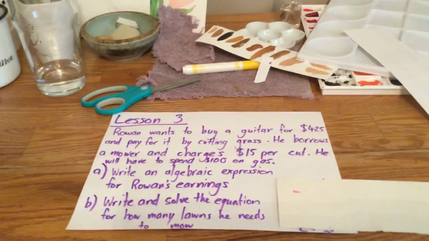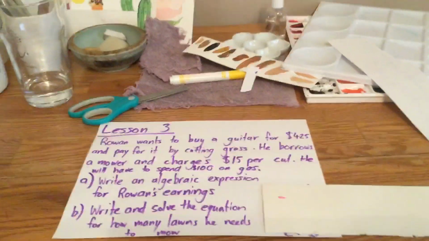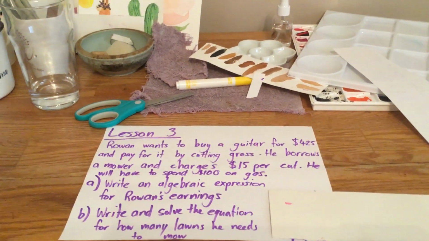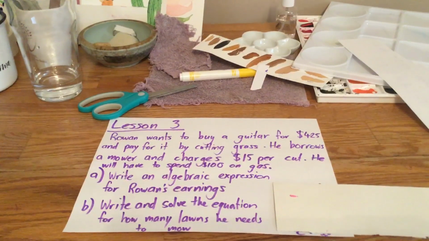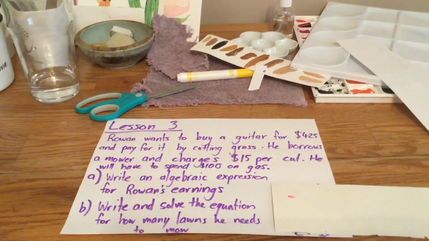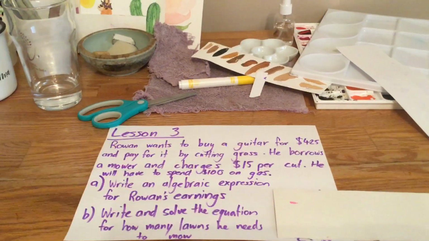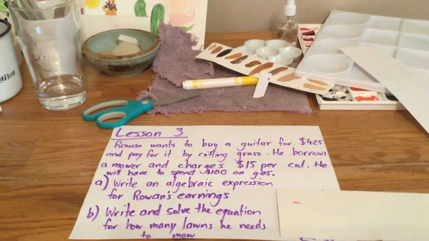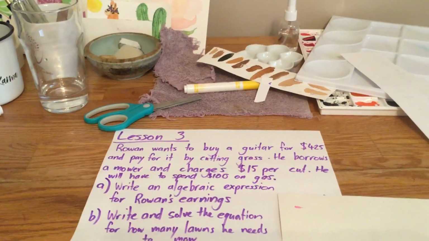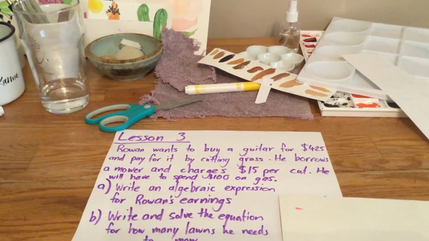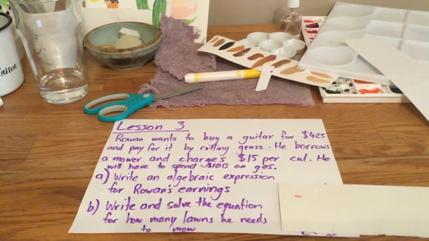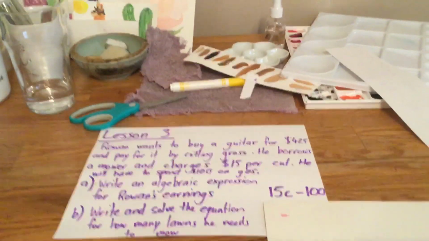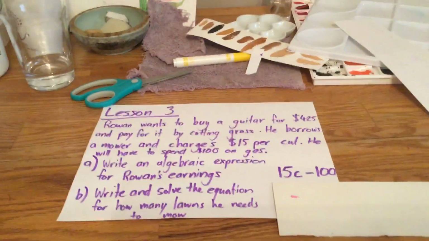Okay, so the first one, our variable, we don't know how many things he's going to cut, but it's $15 per cut. So 15C makes sense, doesn't it? The fact he has to spend $100 on gas, you might be tempted to think you're adding 100, but if you think about his earnings, he has to pay that. If he doesn't cut any grass, he's out $100. So we subtract that. Okay, so straight away, 15C, take away 100. That's his earnings.